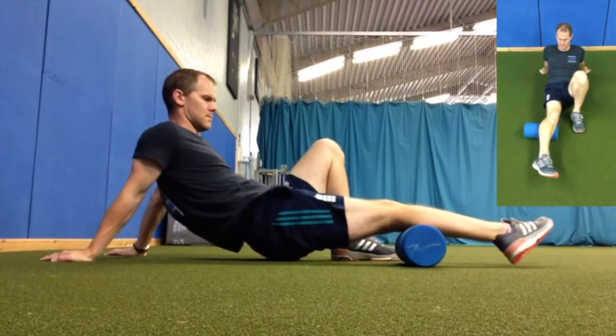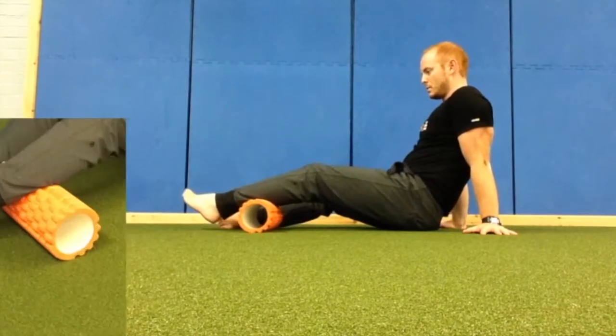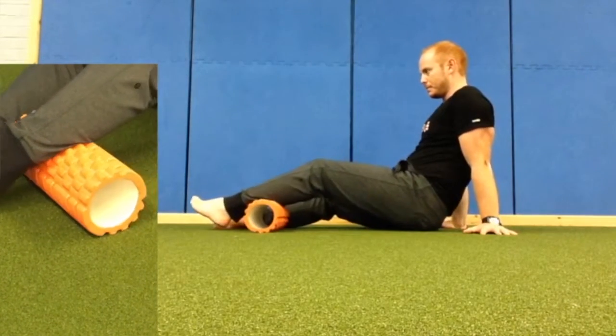If you are new to foam rolling, you can start with both legs on the roller, advance to one leg on the roller, and finally the legs stacked to increase the pressure placed upon the calf.